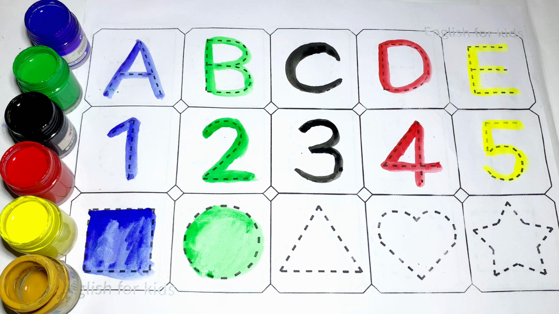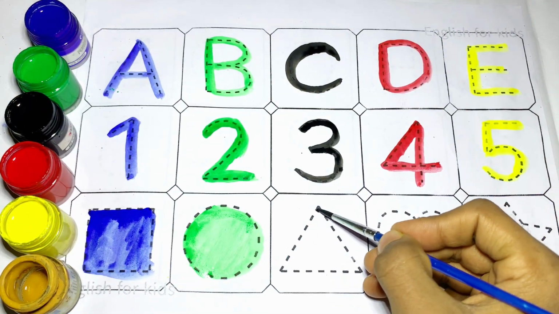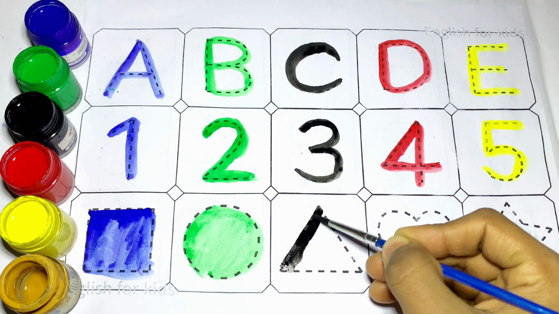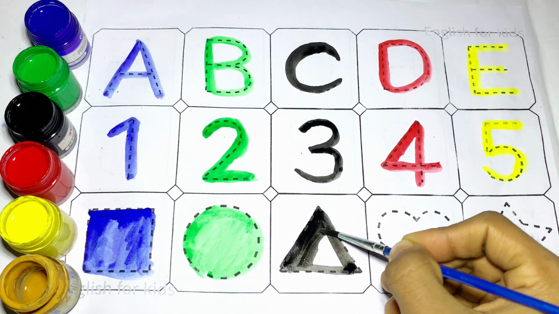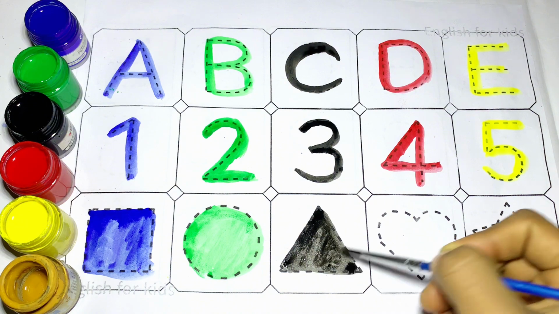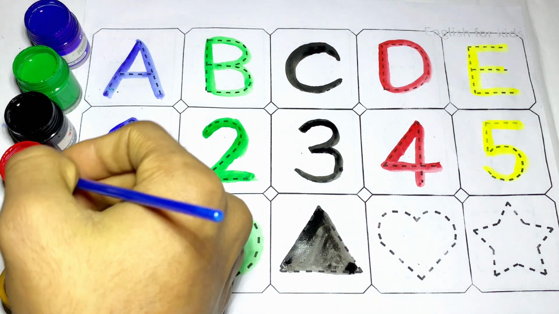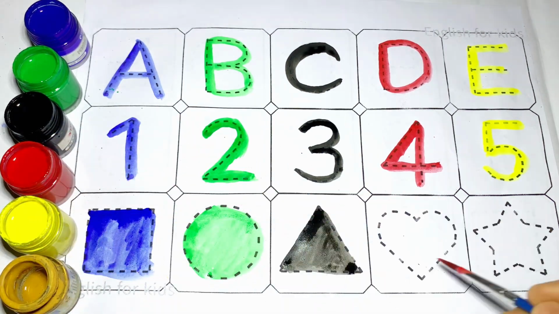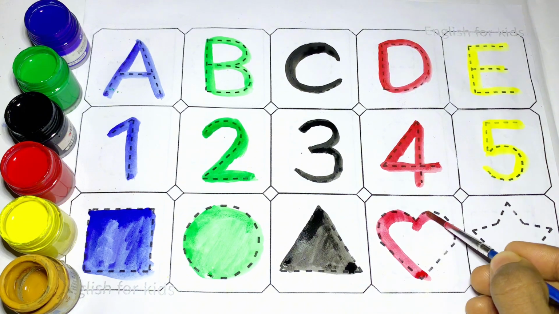Kids, now draw triangle, the shape of triangle, and use black color. Kids, now draw heart, the shape of heart, and use red color, the shape of heart.